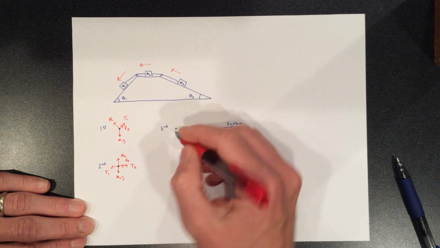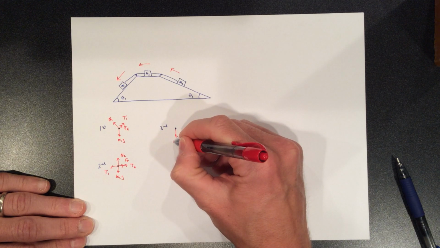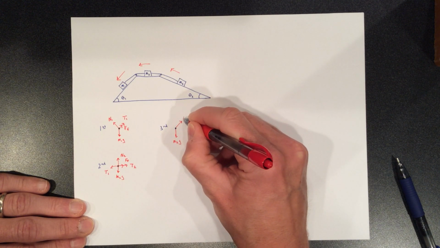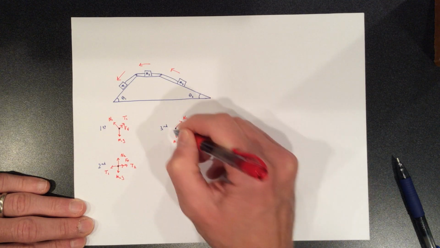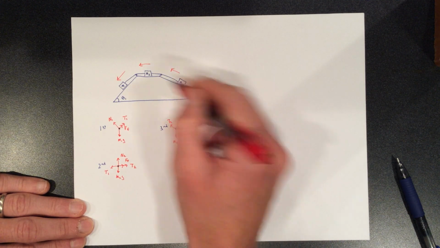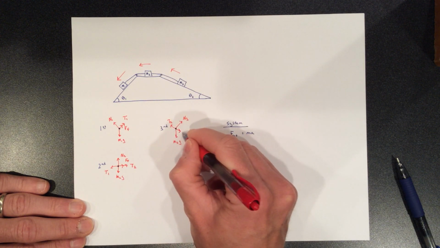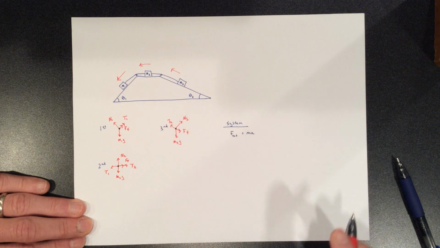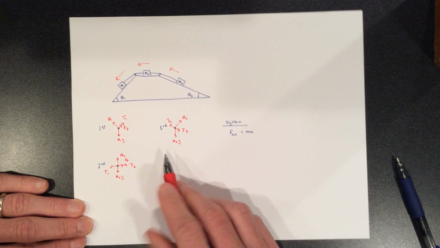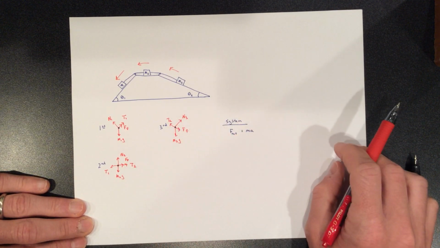The third box, it's going to have gravity down. The normal force is perpendicular, N3. It's going to have the rope pulling up, which is T2. And then if it's moving up, friction would be down the ramp. All right, now let's look at this system. We should be able to write this whole thing out in one massive line.